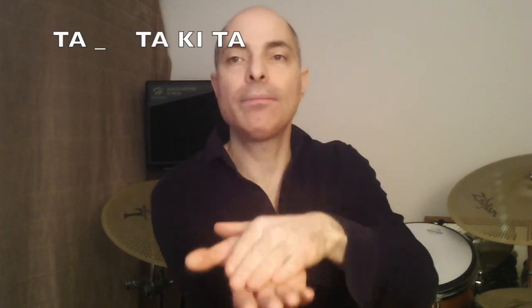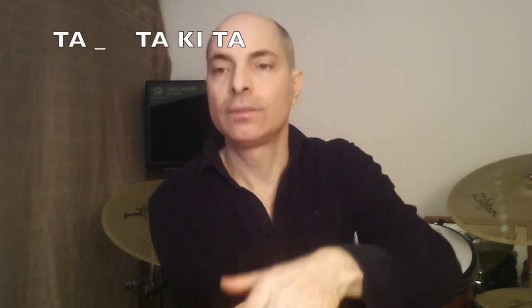So remember from last time we said that we can make a taka into a ta. We say the ta, but we do not say the ka. So we can do the same exercise using that gap. For instance, and I'll show that really quickly. Ta, ta, ki, ta.